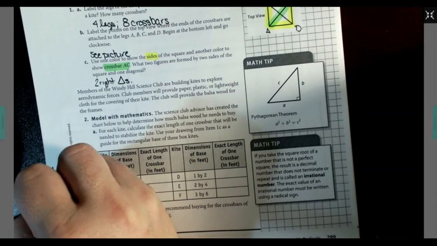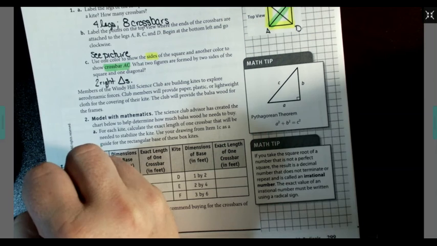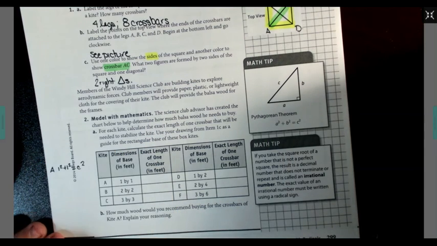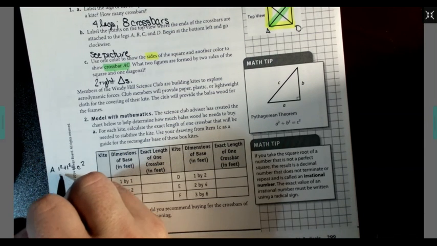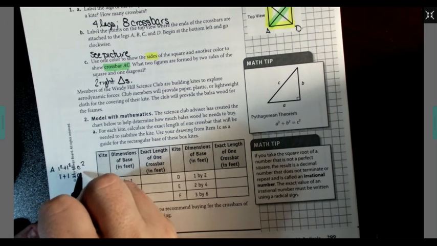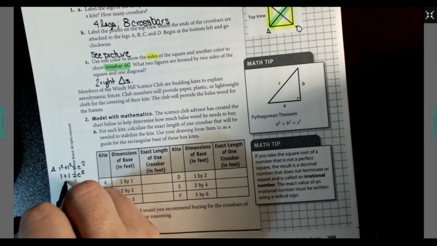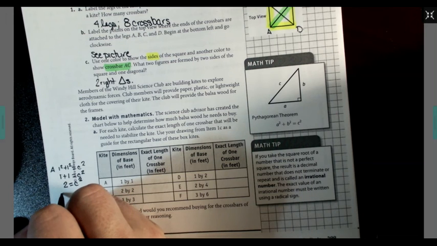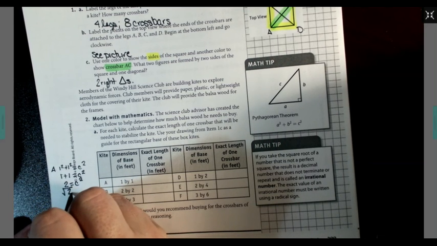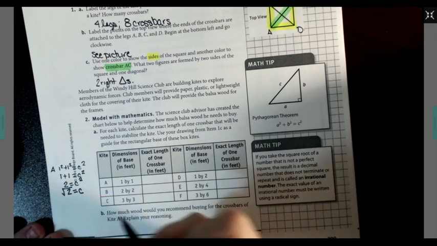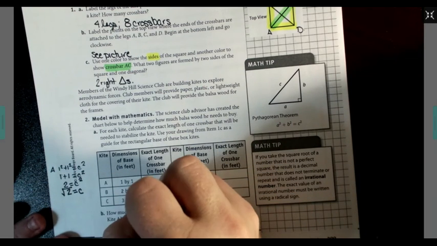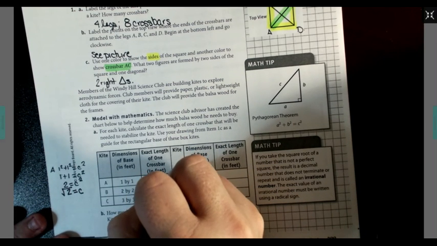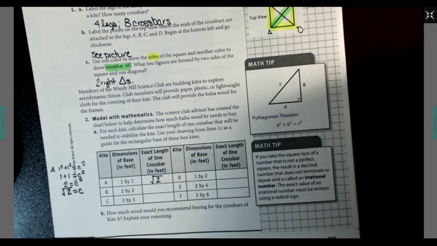We would have 1 squared plus 1 squared equals c squared. Well, that's going to be 1 plus 1. And 1 plus 1 is 2. Well, what is the square root of 2? Is there a whole number there? No. So our exact answer would be square root of 2.